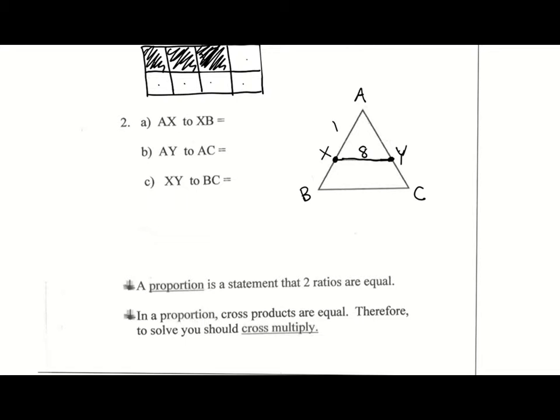We have 12 and 15 along the top, 8 here, 20 here, and 10 on this side. Okay, so now we have all that information on our triangle.